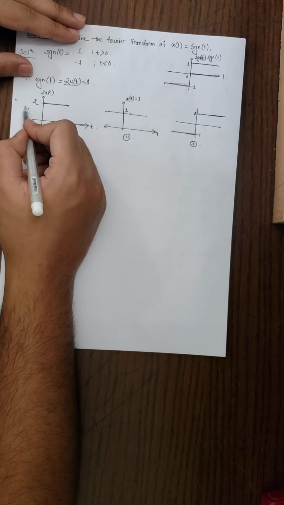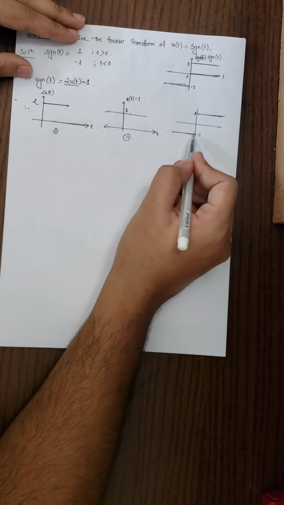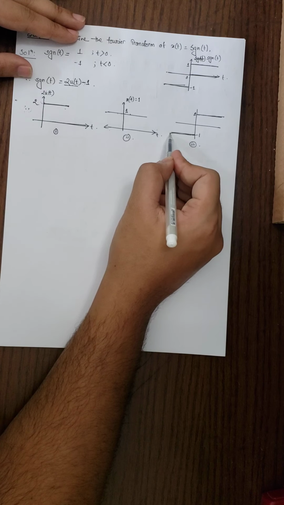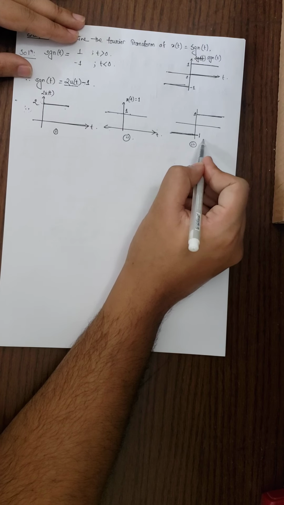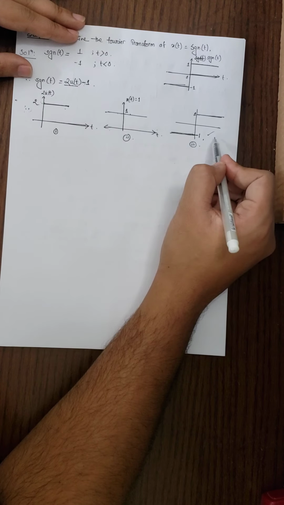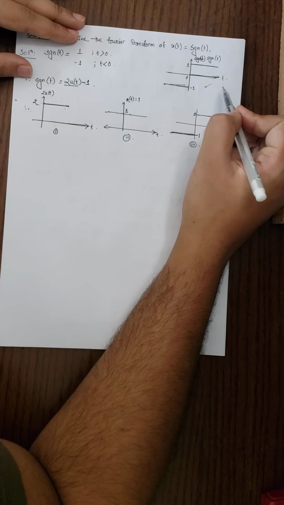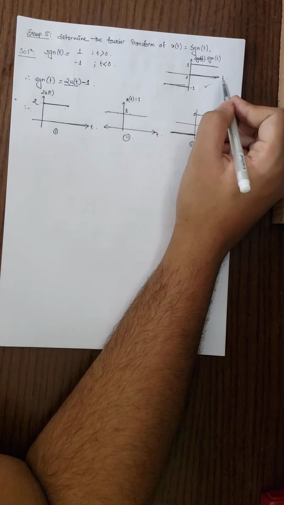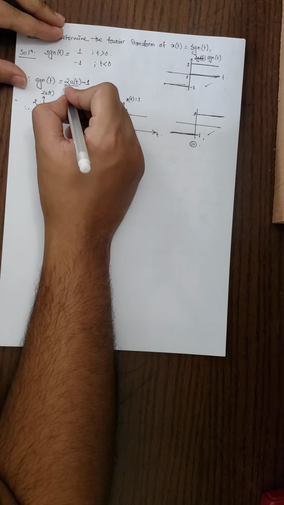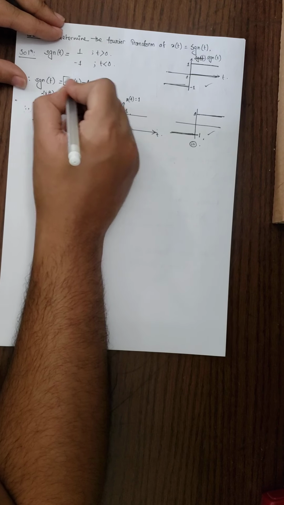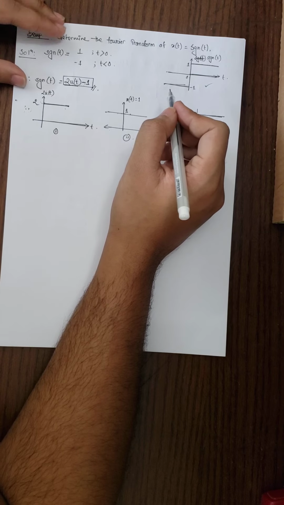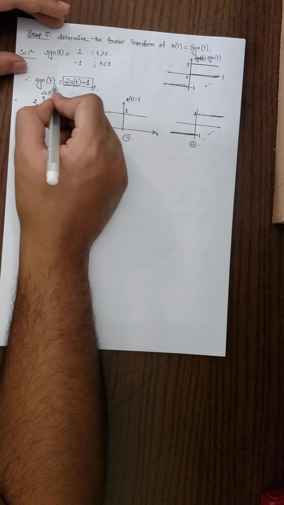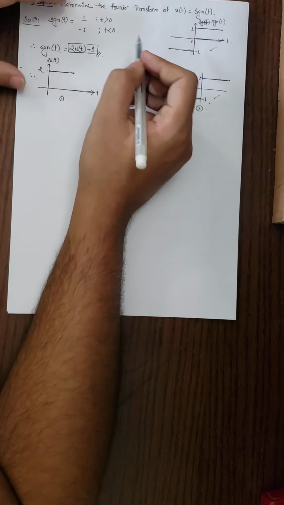So 0 minus 1 will be negative of 1, hence for the negative values it will be minus 1. And this plot over here is similar to that of our Signum plot. So simply, if we can find out the Fourier transform of this expression, we can say it to be equal to the Fourier transform of Signum of t.